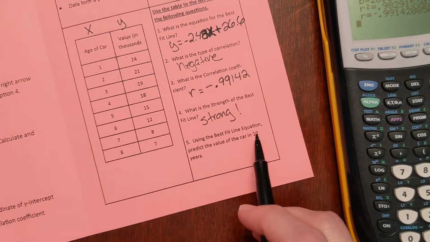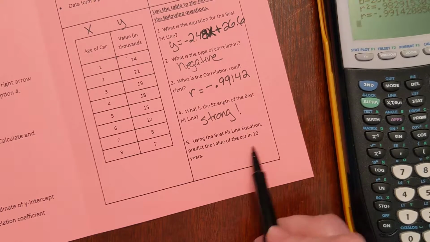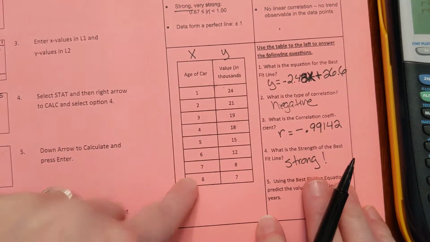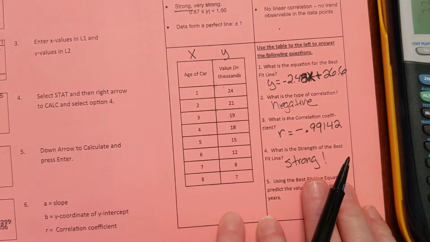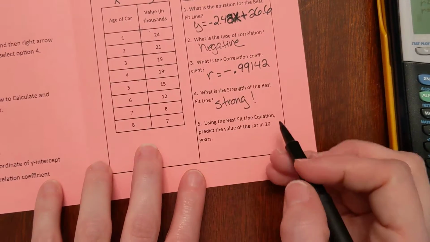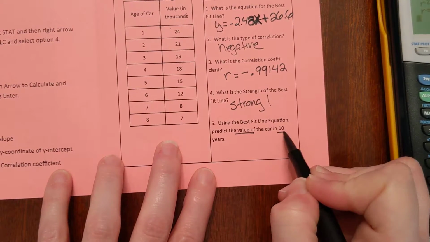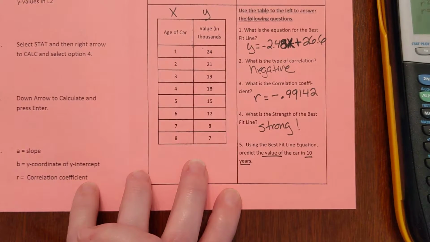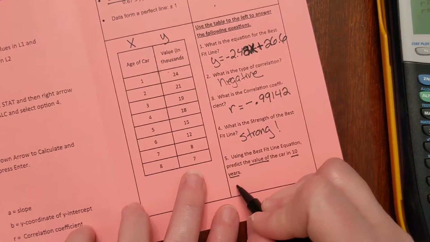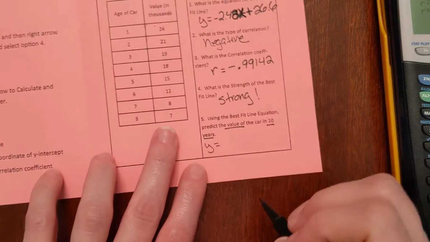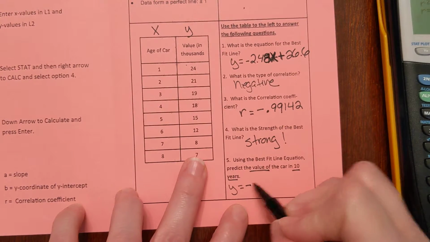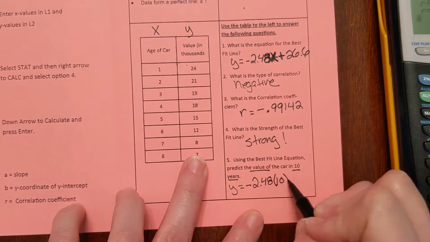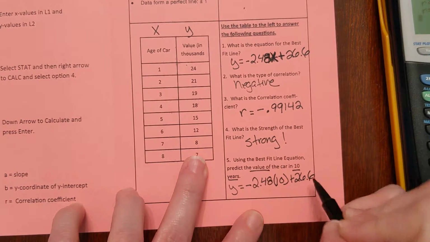So using the best fit line equation, predict the value of the car in 10 years. Okay, so X was giving us the age of the car. Y was giving us the value. So they want us to predict the value of the car, and they've given us years. So notice years, age of the car goes in for X. So we have our equation here. We know the value of the car Y is going to equal negative 2.48 times 10 years plus 26.6.